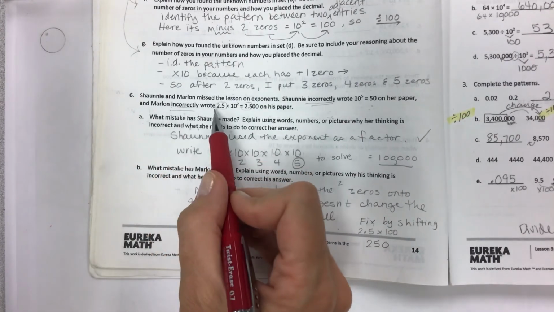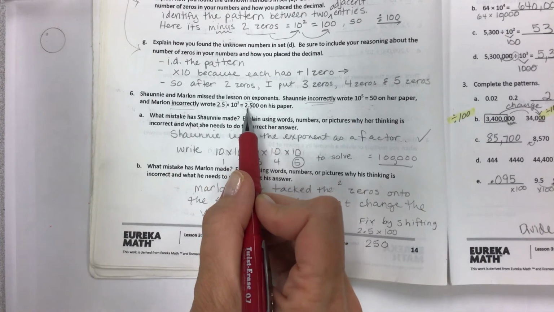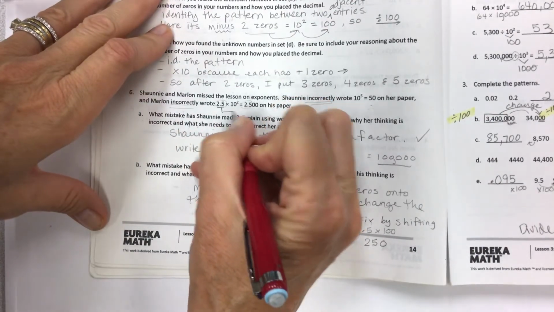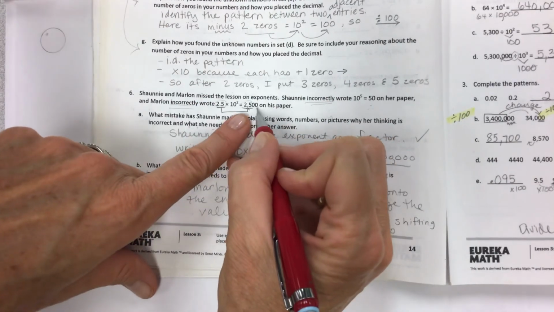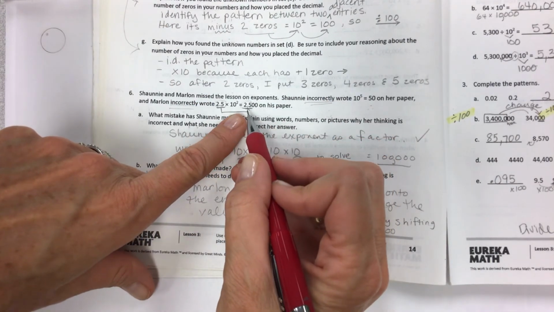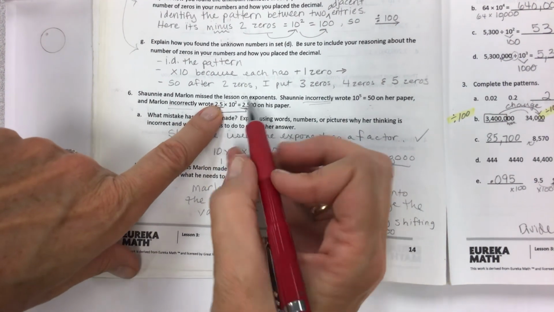Then Marlon wrote 2 5/10 times 10 squared and got 2 5/10. Again, that's the same answer. That is the same. That is the very same thing. Those 2 zeros there do not change the value of the 2 5/10. They don't. Okay, so this is equivalent to this.